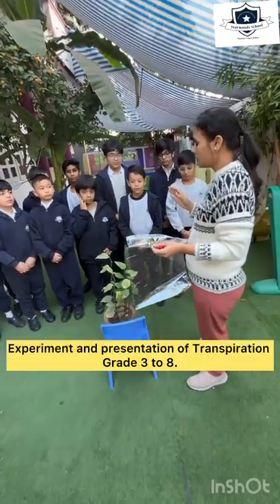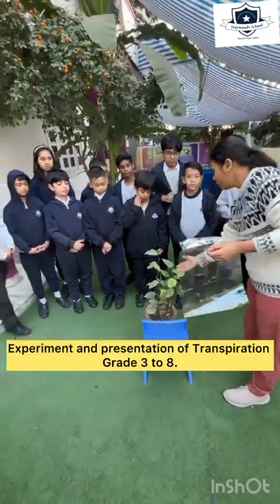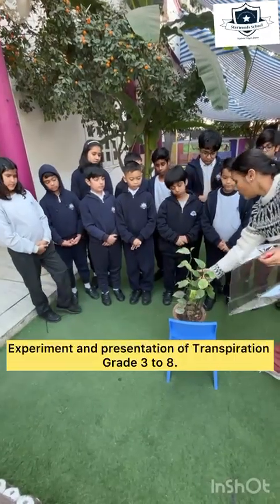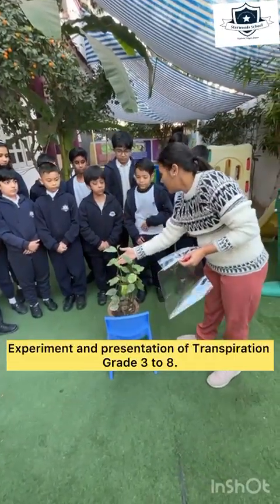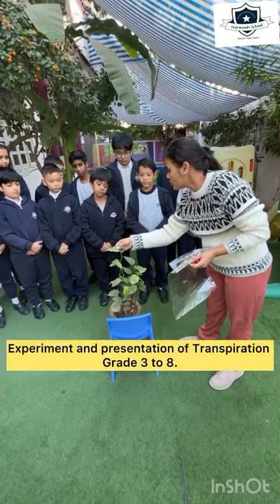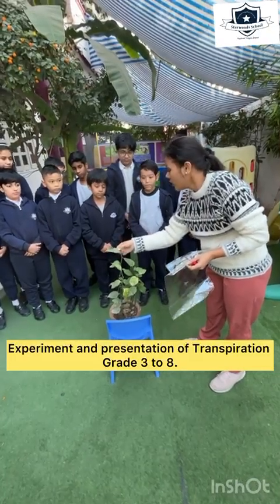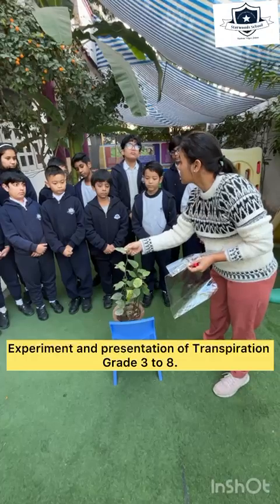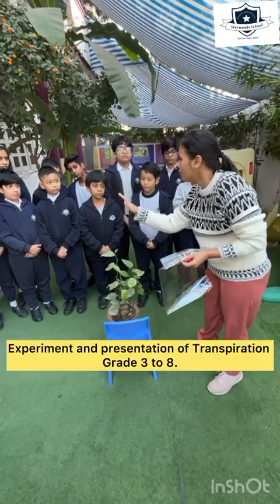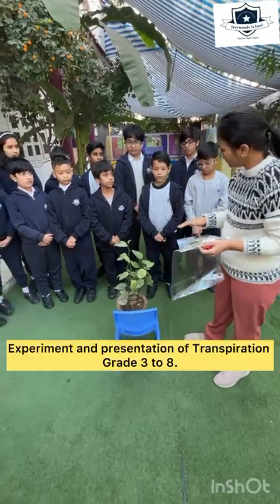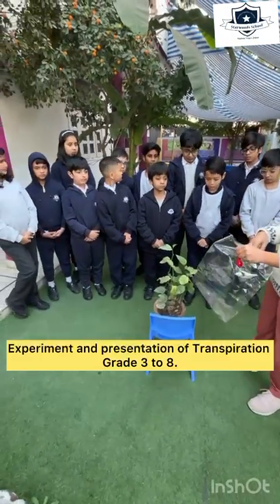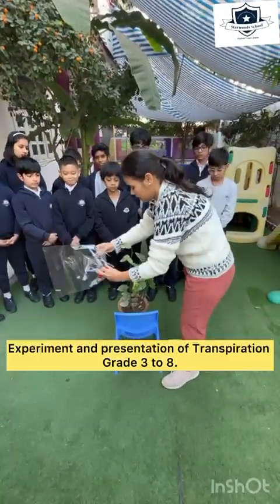What happens in transpiration is that plants absorb water through roots. From the roots, water goes into the stem. Through the stem, the water goes into the leaves. Then the leaves release extra water into the air in the form of water vapor, and this process is called transpiration. So we are doing an experiment.